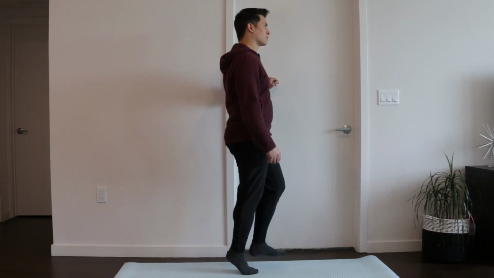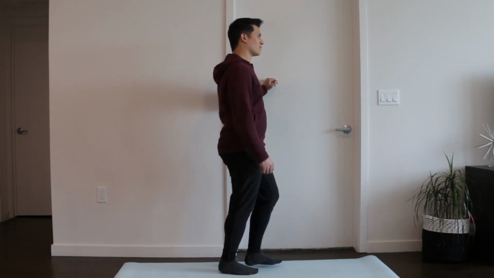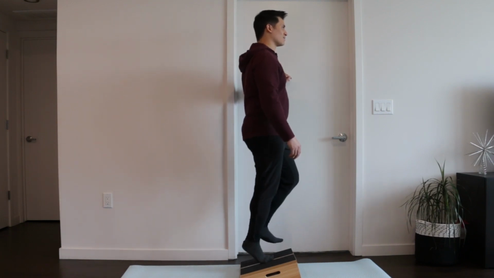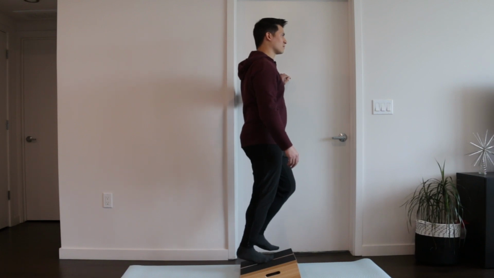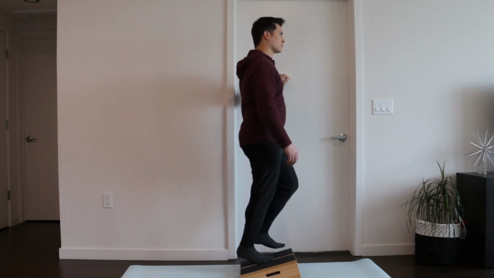Like we were saying in the beginning, for an insertional tendinopathy, these would be performed on the ground to limit the amount of dorsiflexion initially. However, for mid-portion, they can be performed either on a slant board or on the edge of a step to increase the range of motion that we're performing the calf raises through.